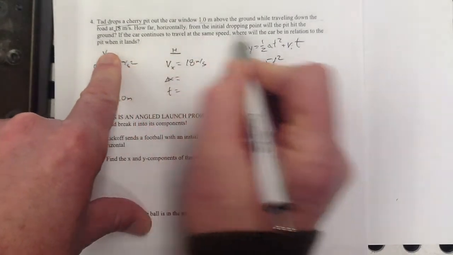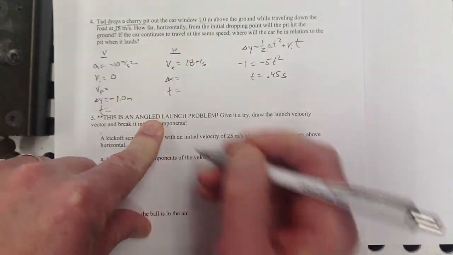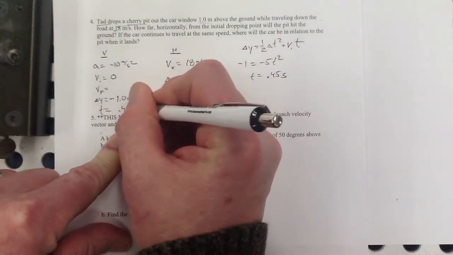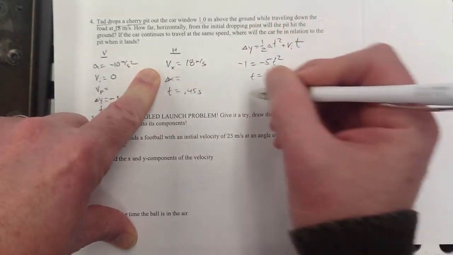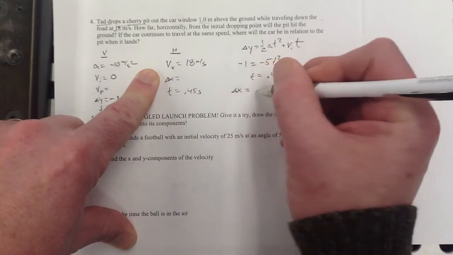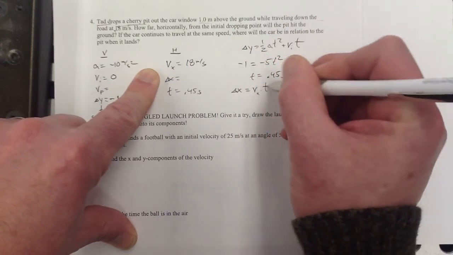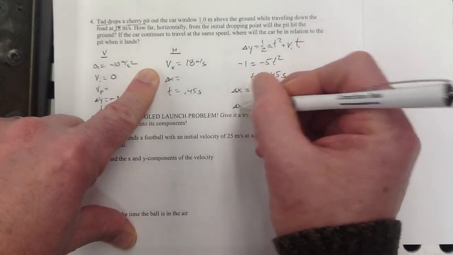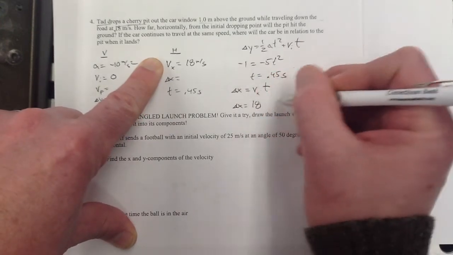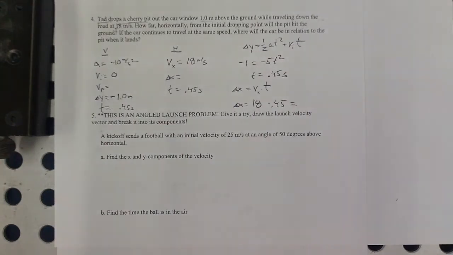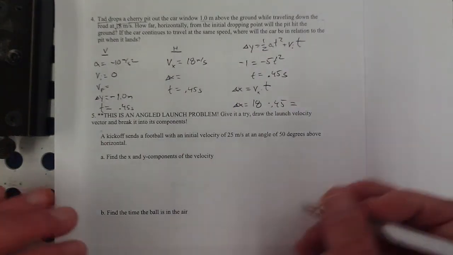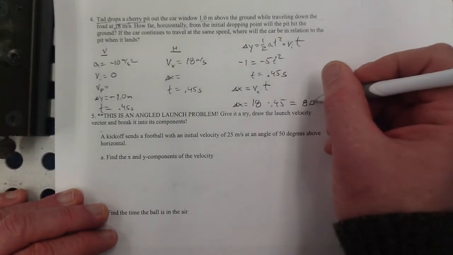And then how far horizontally, that's delta x, rather, sorry. Delta x is equal to 18 times 0.45. That's about 8.05 meters.